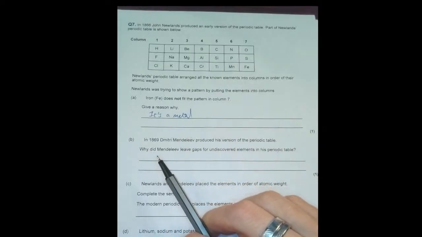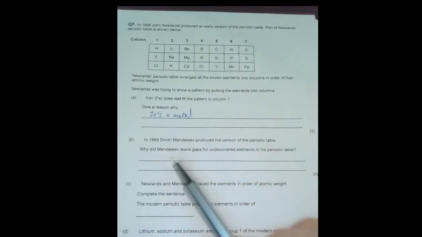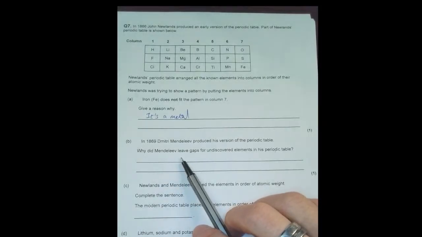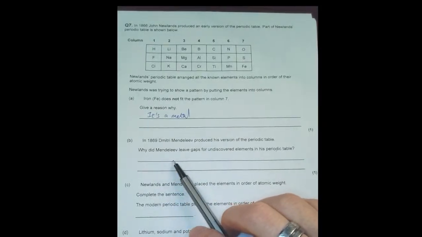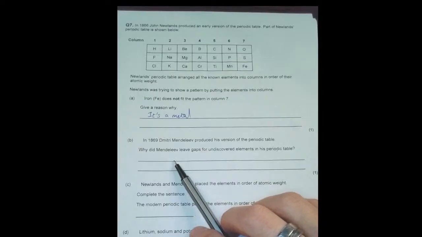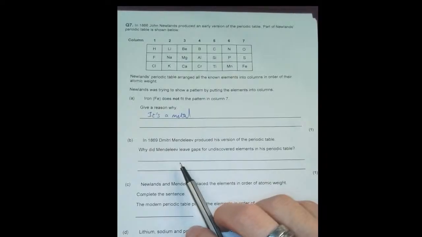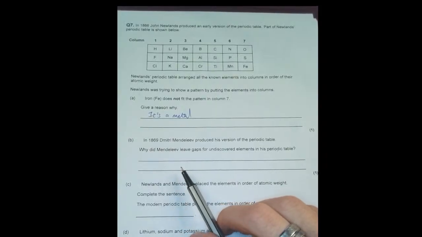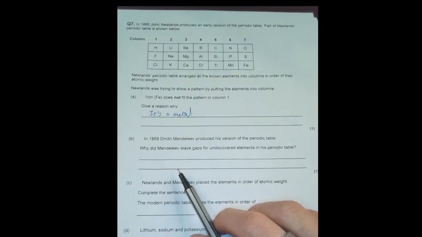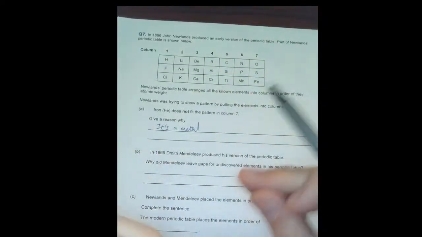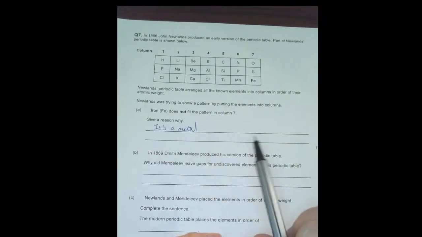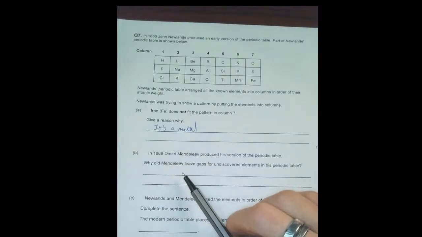Mendeleev left gaps in the periodic table to account for elements that hadn't been discovered yet. But why did he leave them? How did he know? I don't like how this question's worded. And you weren't allowed, the mark scheme didn't allow you to say what you just said there, purple. To add newly discovered elements, again, star, then you weren't allowed to say that. So how did he know? He wasn't just like some brainiac. How did he know there were undiscovered elements? How did he arrange the elements? Can anyone tell me? How did he know to do that?